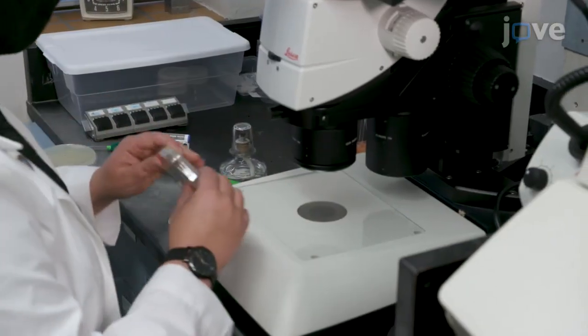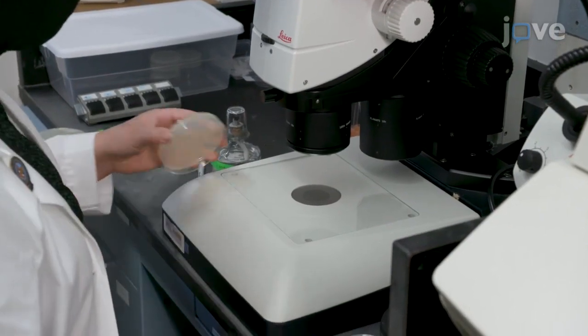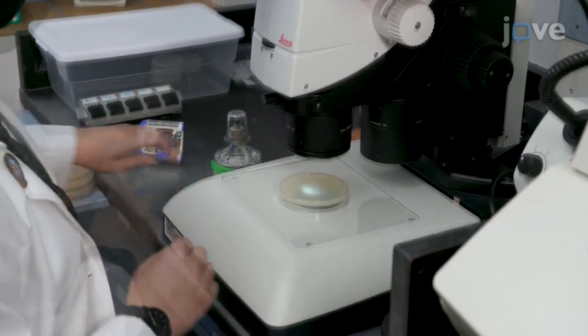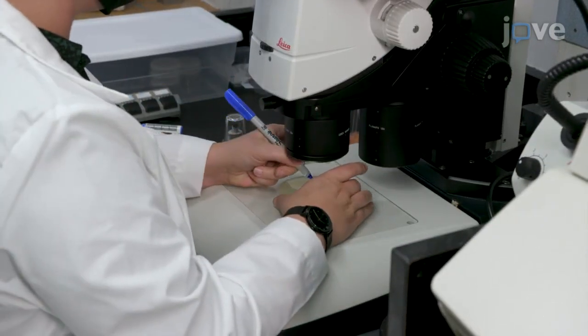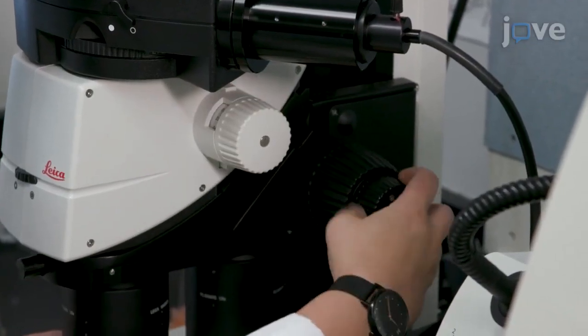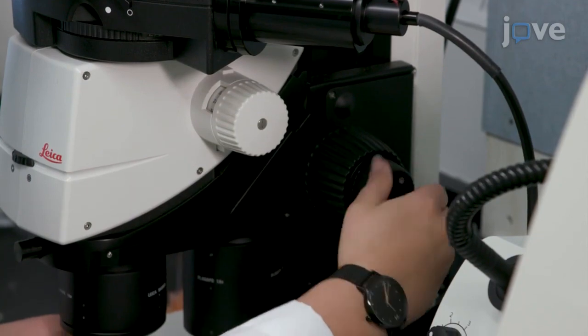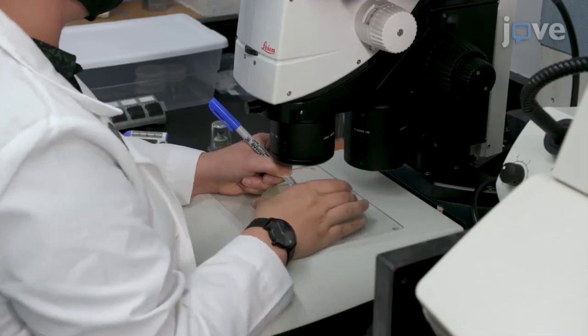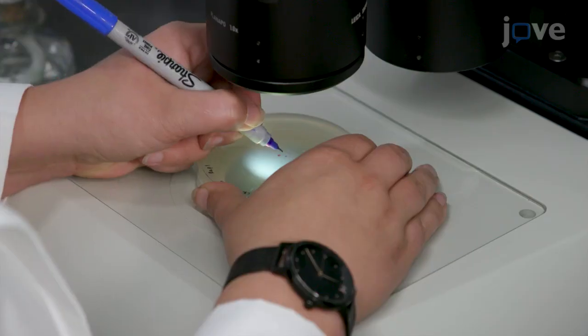After 30 minutes, begin scoring the first plate by removing the lid and placing the plate face down under the dissecting microscope. Adjust the microscope focus until all worms are visible through the agar. Using a different colored felt tip pen from the center point, put a small dot at the location of each worm.